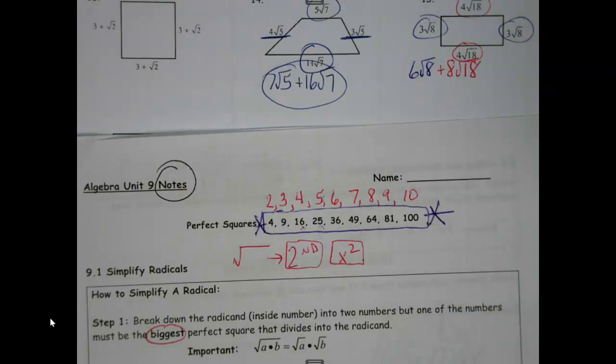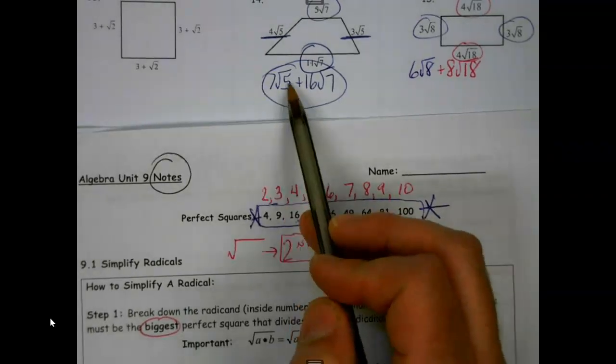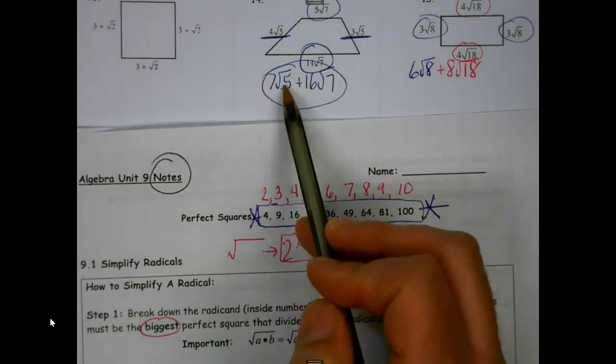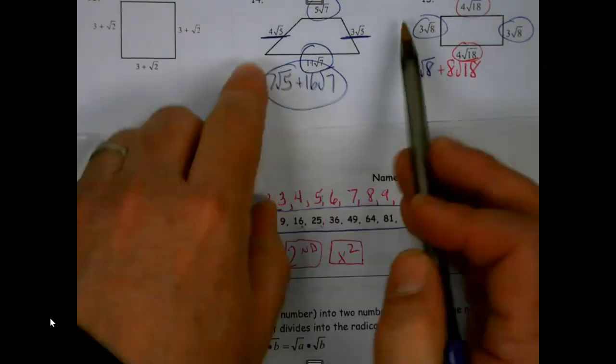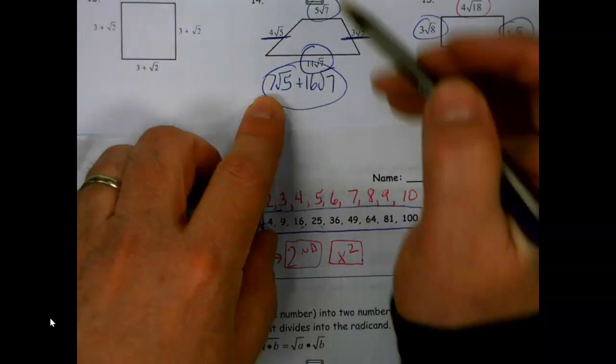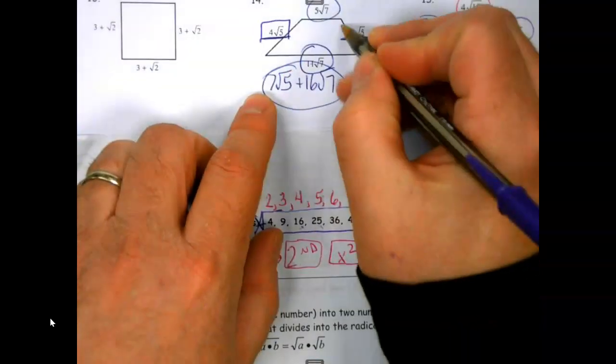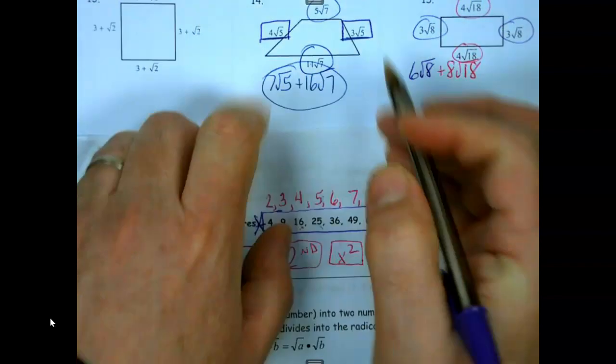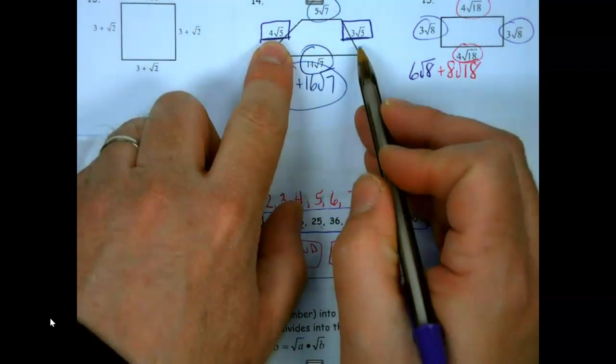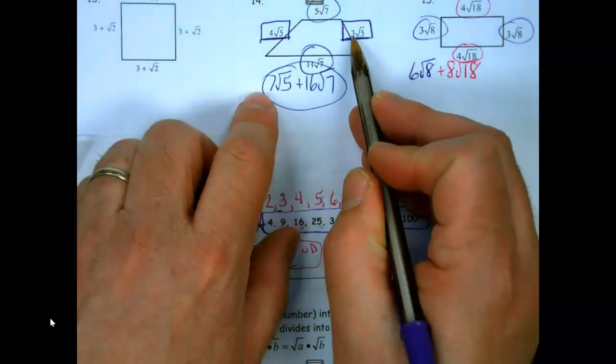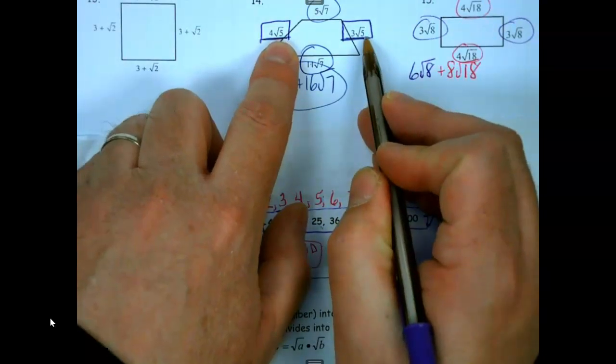Run that by me one more time. Oh, because on this, it's me combining these two. So if I have 4 of these square roots of 5 and 3, I'm just adding those two numbers on the outside, but that stays the same when I'm adding.